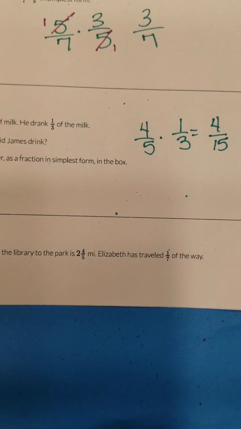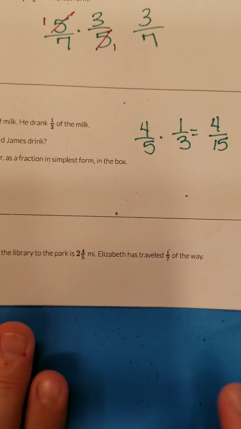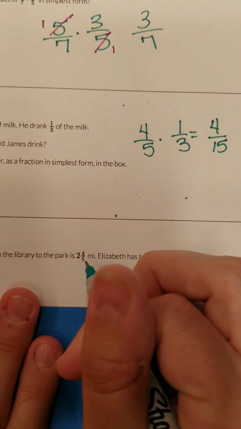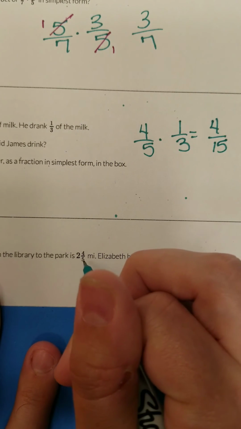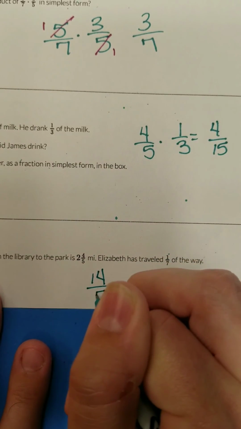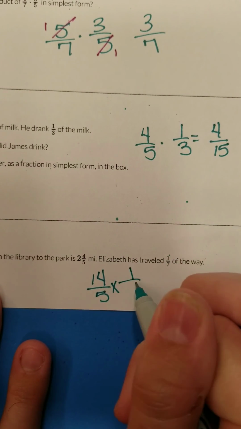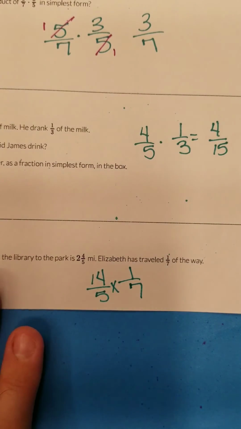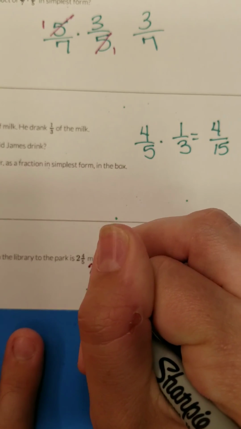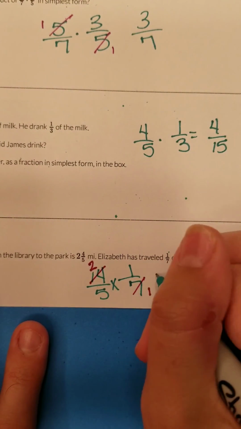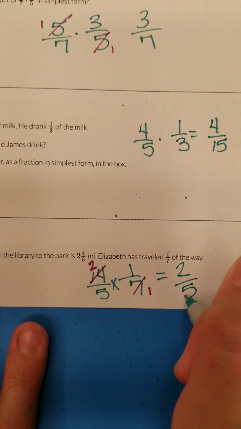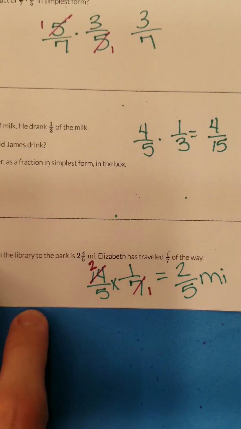Okay. The distance from the library to the park is 2 4/5 miles. Elizabeth has traveled 1/7 of the way. How far did she travel? So I'm going to change 2 4/5 to an improper fraction. 5 times 2 is 10 plus 4 is 14. I look and see and I say I can divide 7 by 7 and get 1, 14 by 7 and get 2. Now I just multiply across. 2 times 1 is 2. 5 times 1 is 5. So she has gone 2/5 of a mile.